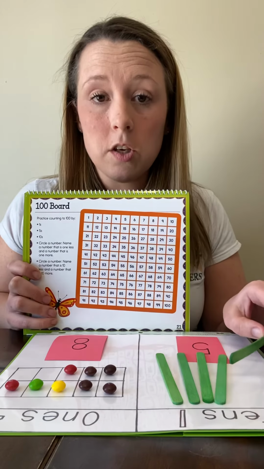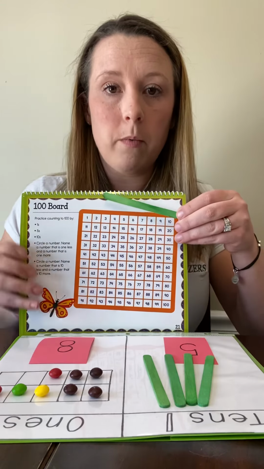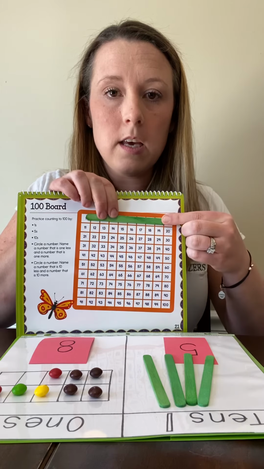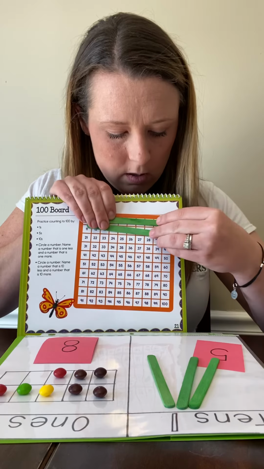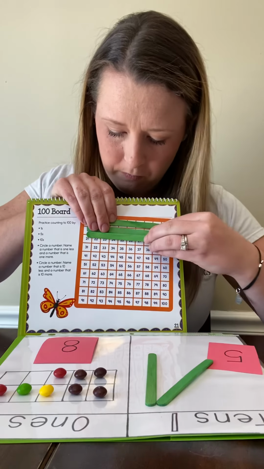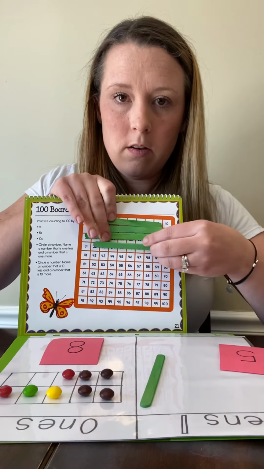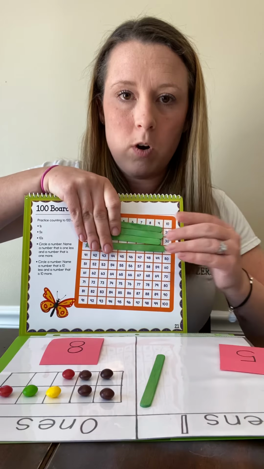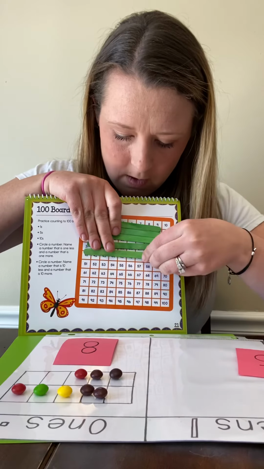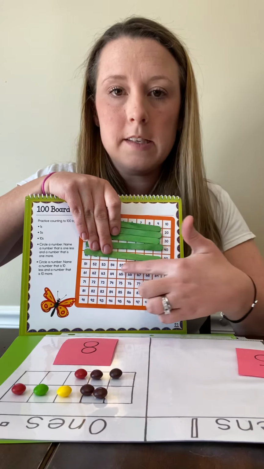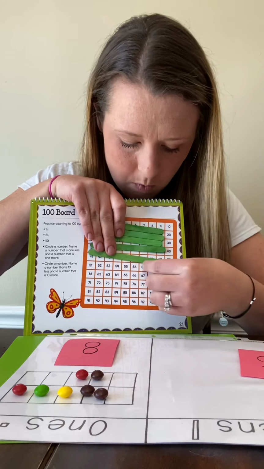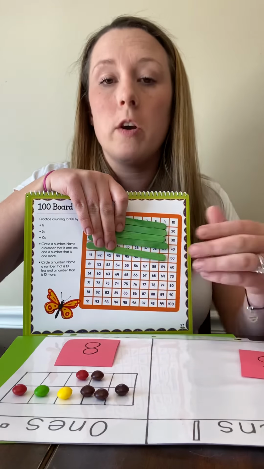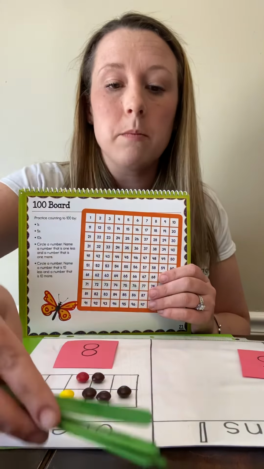If you needed to use the 100s chart, the way that we practice this at school is by placing the tens across first. So that goes to 10, 20, 30, 40, 50, and then you would place each of the ones, the Skittles, on 51 and so on, and it would land or end on 58. So that's a great way to double check or to give that additional support if your student needs that.